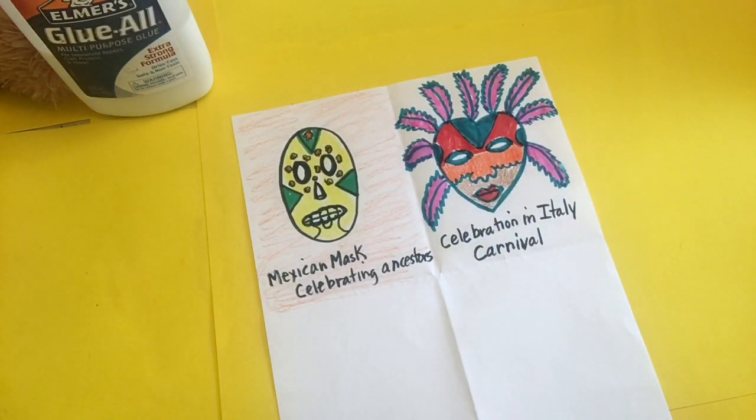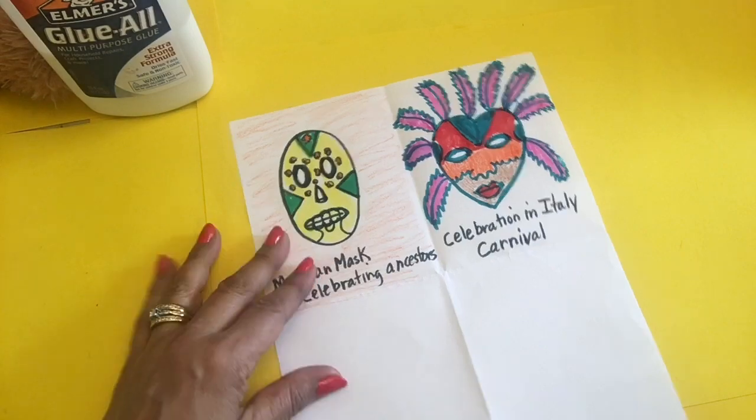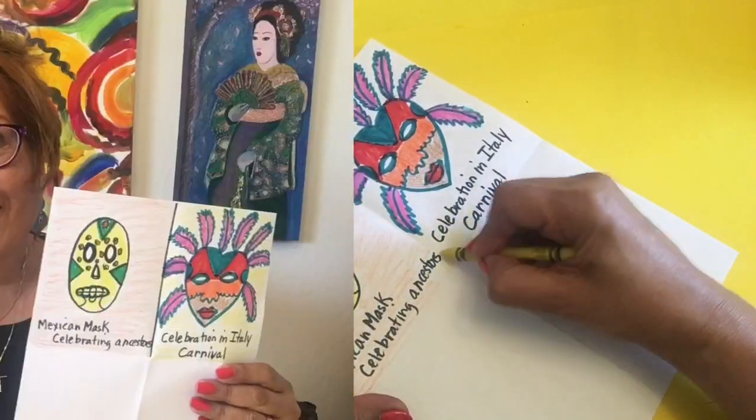And then I'm going to take my yellow just to put a little color in the background. Okay, boys and girls, we have our two masks from Mexico and Italy. And now we are going to draw a mask from the Native American culture. A lot of people call them Indians, but they are not from India. They are Native Americans, and they were here first in America.